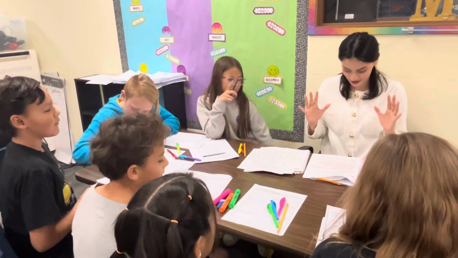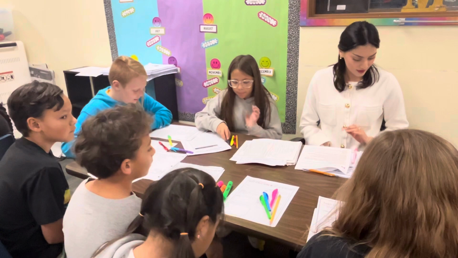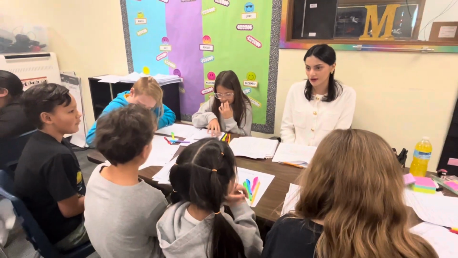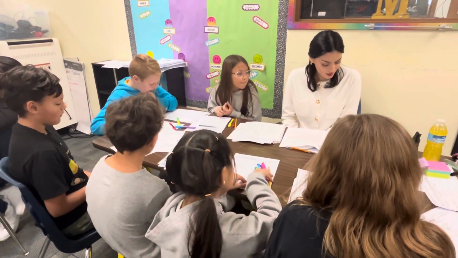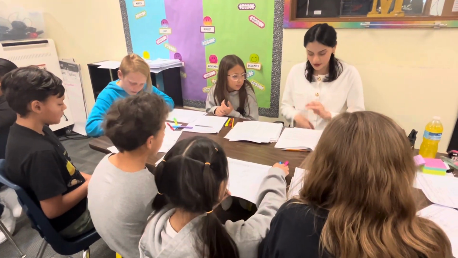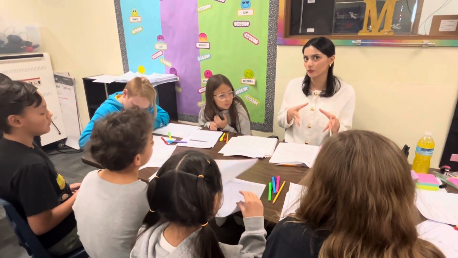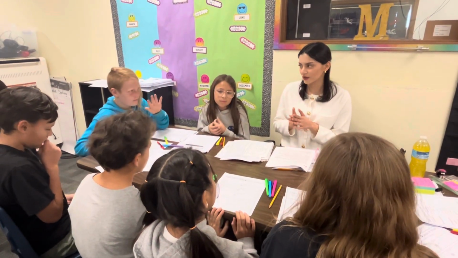Today we're going to be talking about a new text structure. We learned about cause and effect last time, and today we're going to be learning about compare and contrast. So when talking about text structures, can anyone guess or have an idea of what it might mean when we think about comparing something? We're talking about compare and contrast.